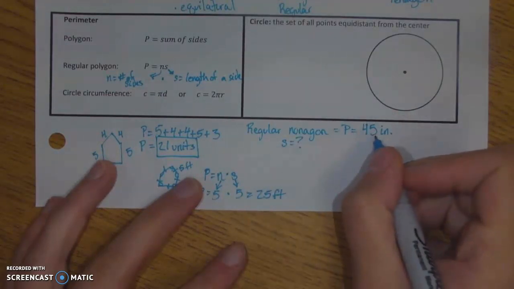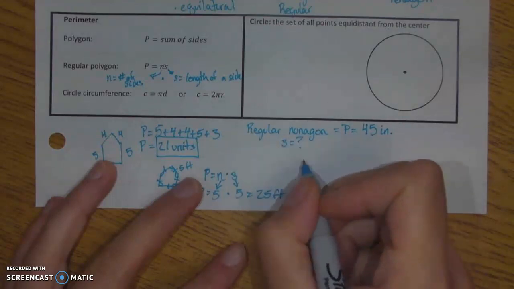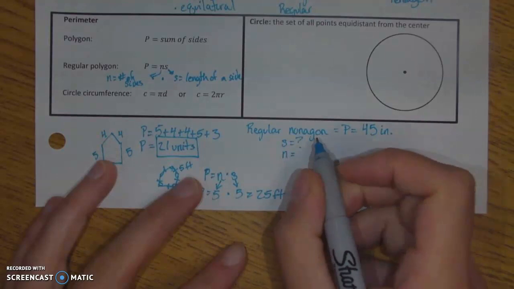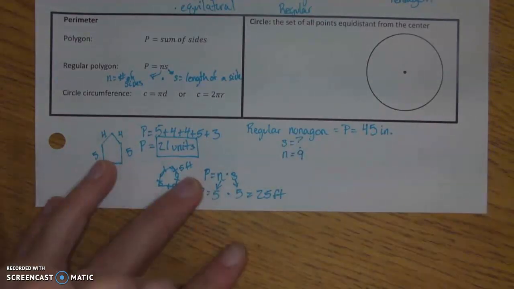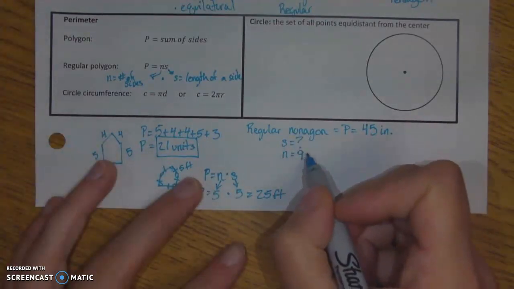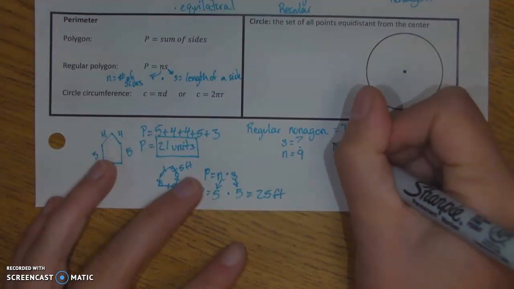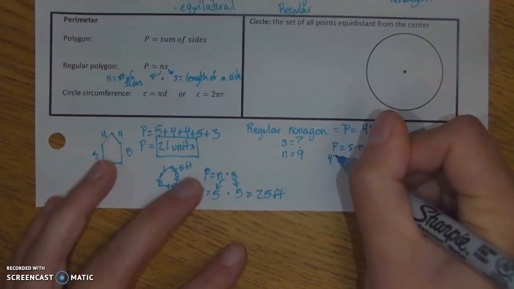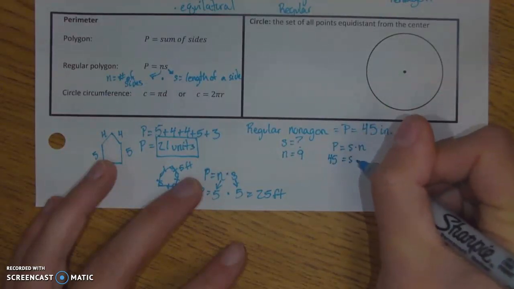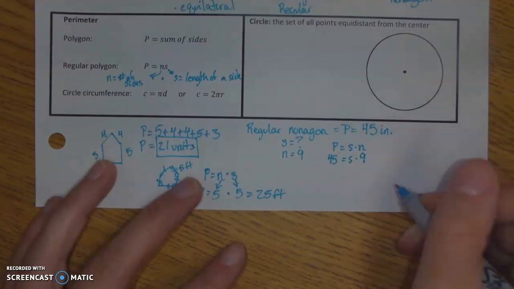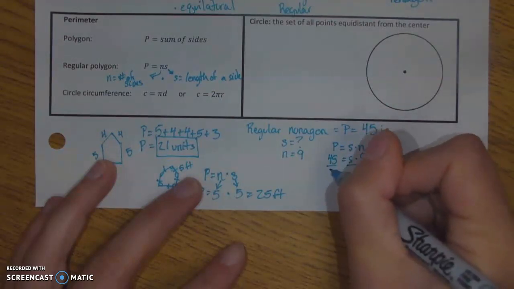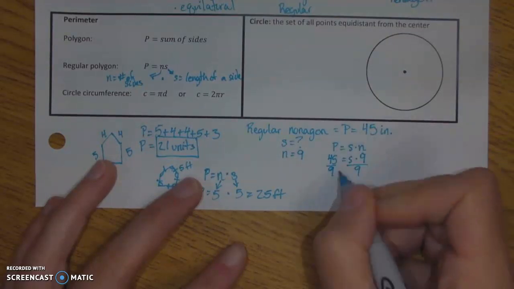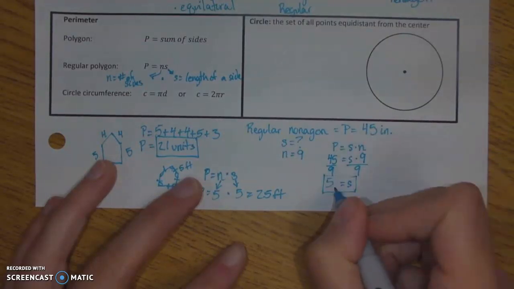Well, you know the perimeter is 45 inches, and you know that it's regular, so all the sides are going to equal each other, and you know that the number of sides in a nonagon is 9, or at least the chart tells you it's 9. That means that you can set up a formula, because we know P is equal to S times N. And P here is 45, S is unknown, and N is 9. In that case, you can divide both sides by 9, and continuing on with my theme, this does mean that our side length is going to be 5 inches.